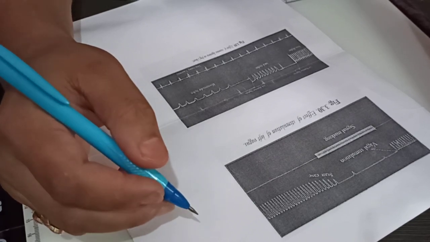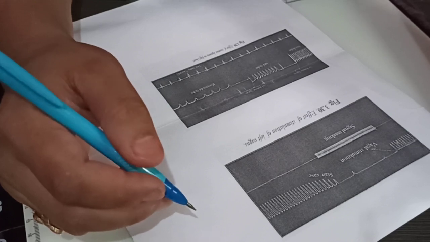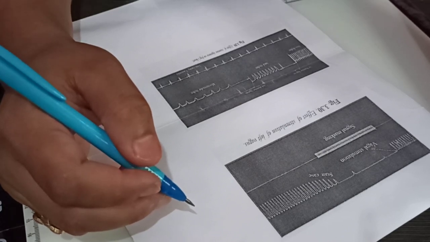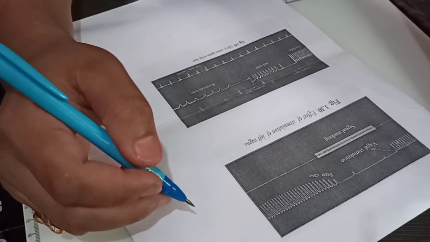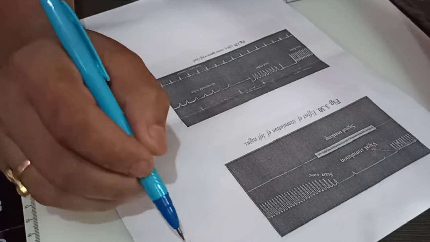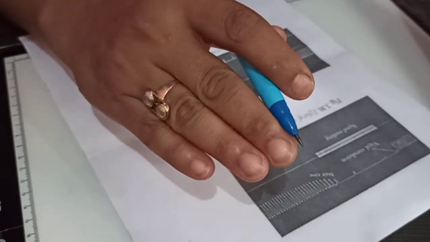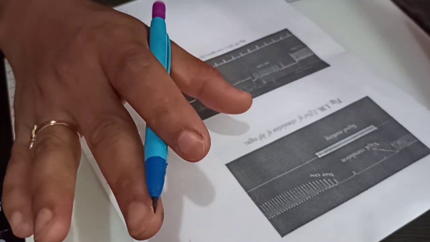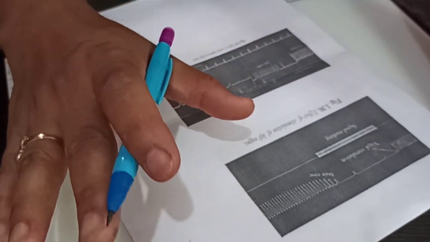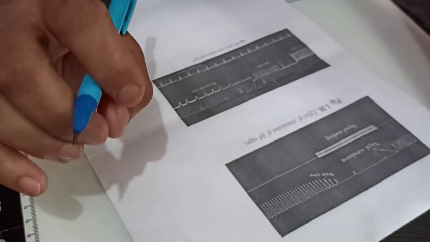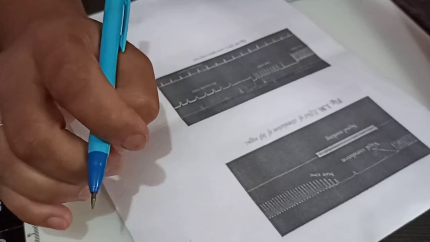If you cut the vagus nerve, the heart will beat at the rate of 80 to 100. But because of the intact vagus nerve, it always inhibits the contractions, so the rate of contraction, say about 70 to 80, like that. So in the heart, because of vagal dominance or parasympathetic dominance, the denervated heart rate is more.